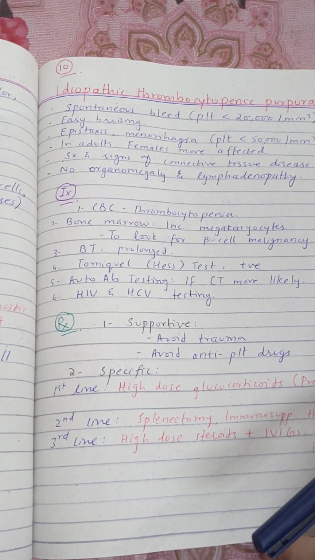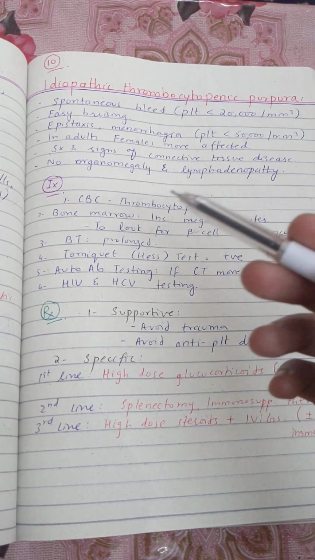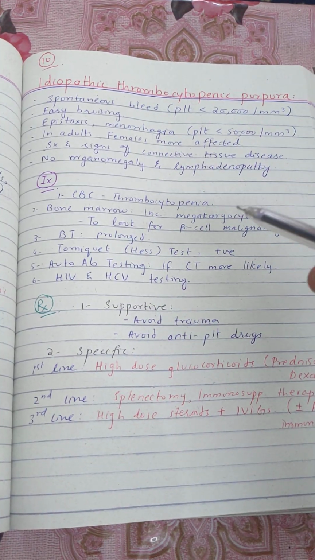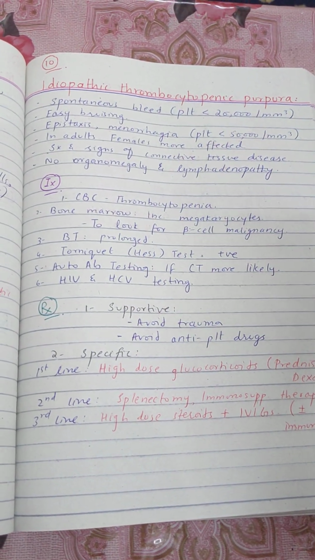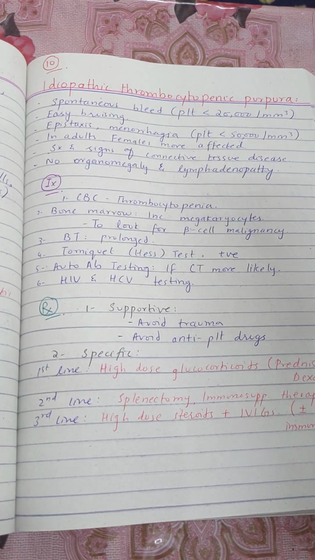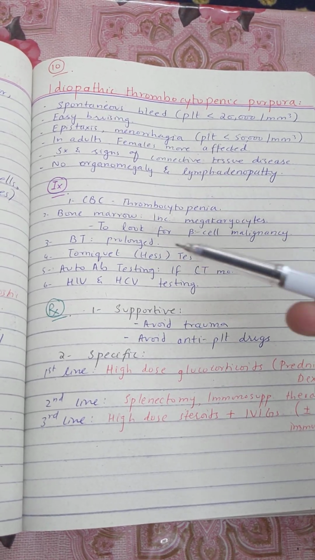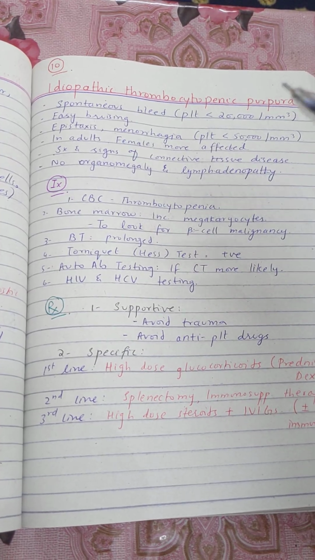Okay, so how will you investigate a case of ITP? Number one, you will do CBC, which will show thrombocytopenia. You will do a bone marrow examination, which will show increase in the megakaryocytes. And we also need to exclude any B cell malignancy when looking at bone marrow analysis. And the bleeding time will be prolonged since there is a deficiency of platelets.